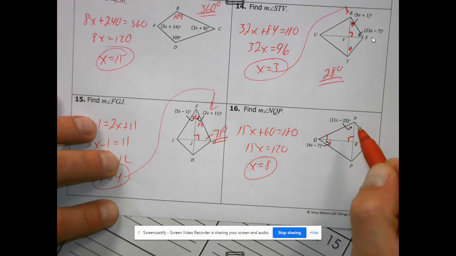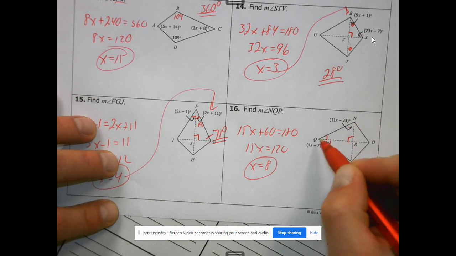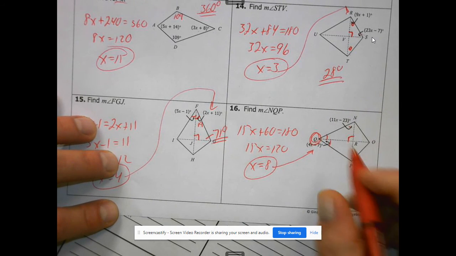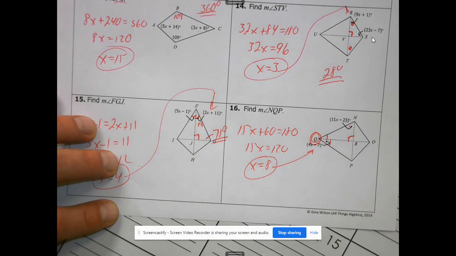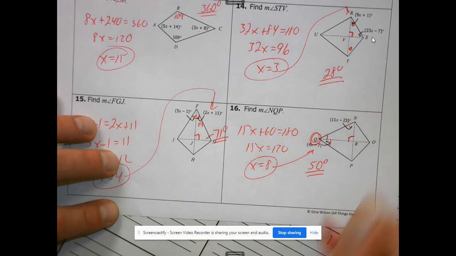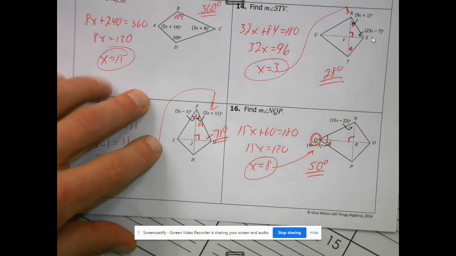Find angle NQP. And so it's the whole thing. So I plug 8 into here, then I got to double it to get the whole thing, right? If you do that correctly, angle Q comes out to be 50 degrees. That's it for kites.